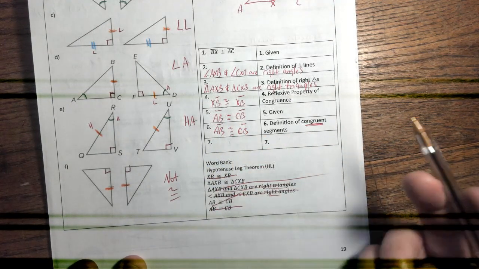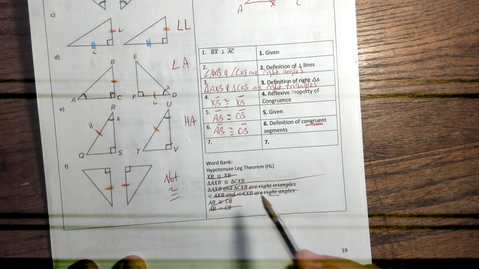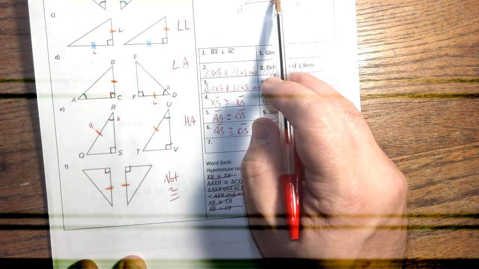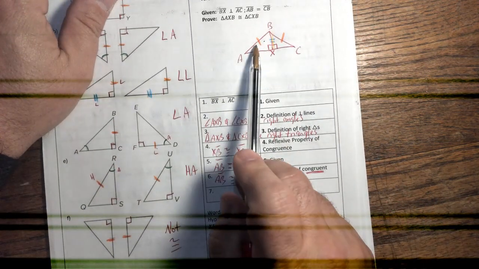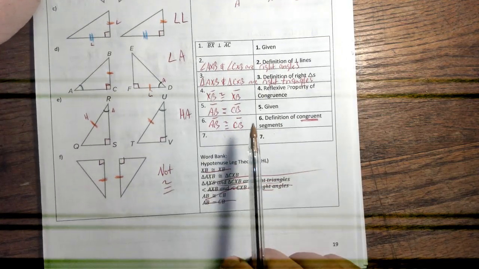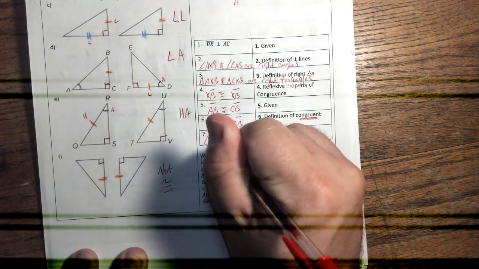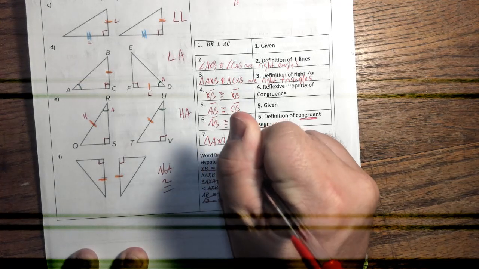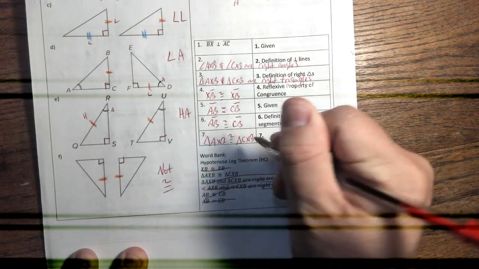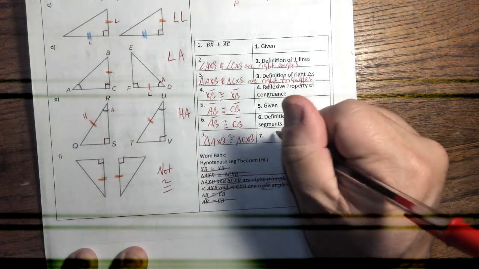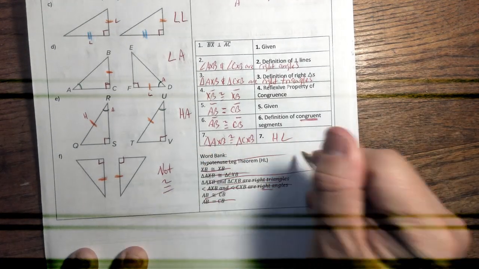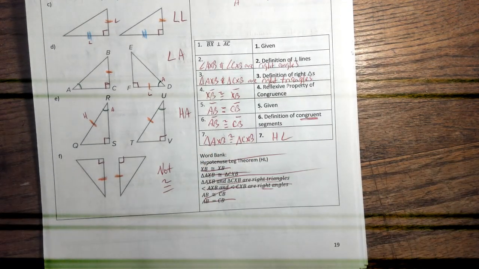All right, last it's blank. Well, the only thing left is the triangles and HL because we had a hypotenuse and a leg. So it has to be the triangle on the left and the reason on the right. So triangle AXB is congruent to triangle CXB. And why? Pray tell? Hypotenuse leg.